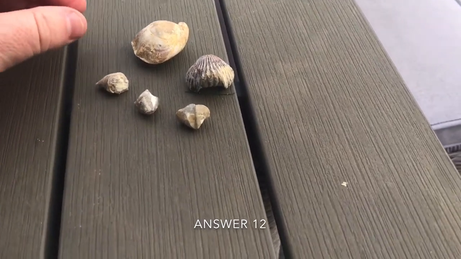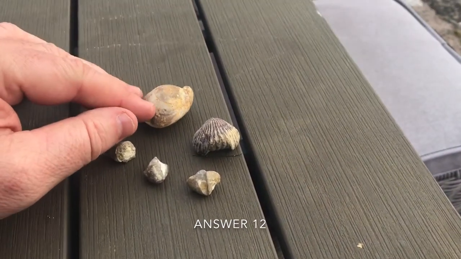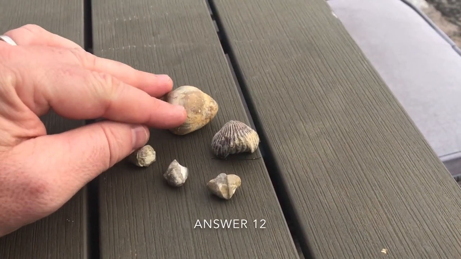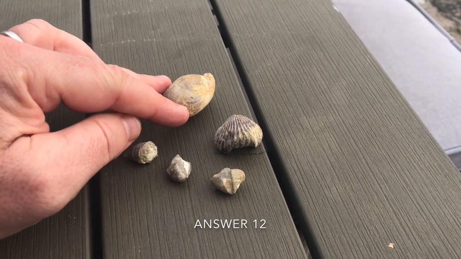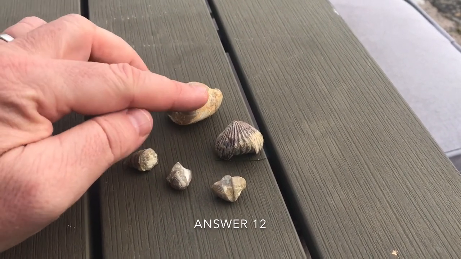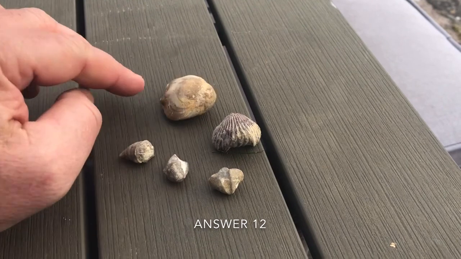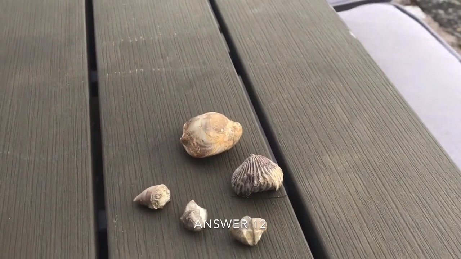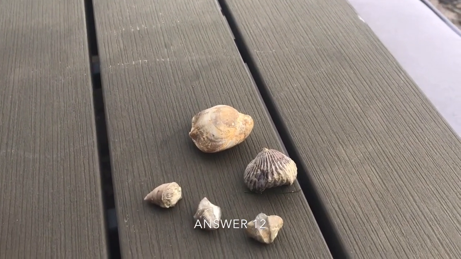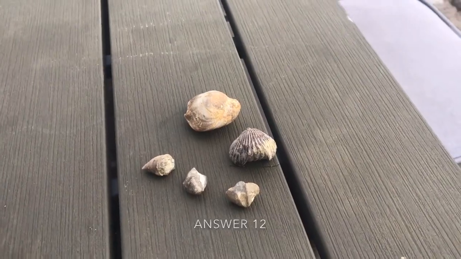And the one at the end here, this guy, this is one that's thought to look like a Roman lamp. So if you Google Roman lamp, you can see that this end would be where the flame came out of. It just looks like it. It's not a Roman lamp, of course. It's a seashell, fossilised from the Silurian.